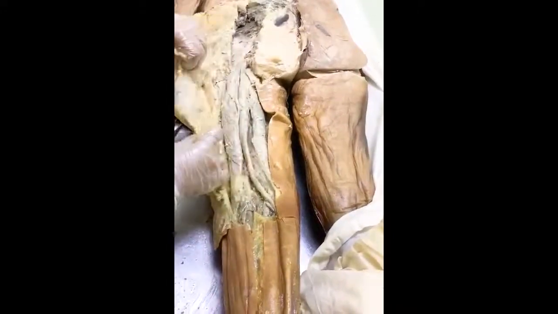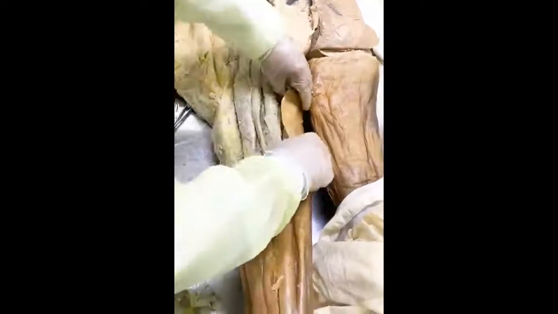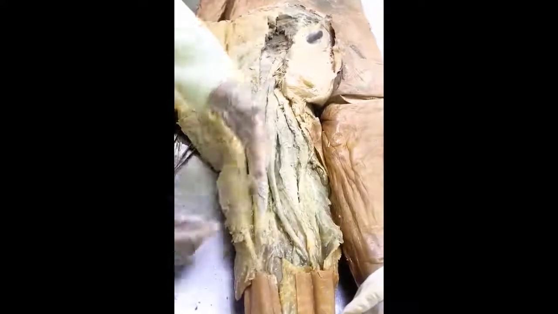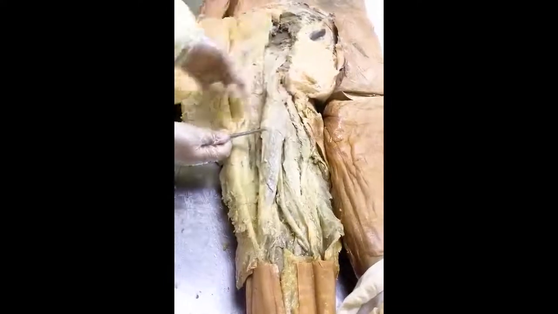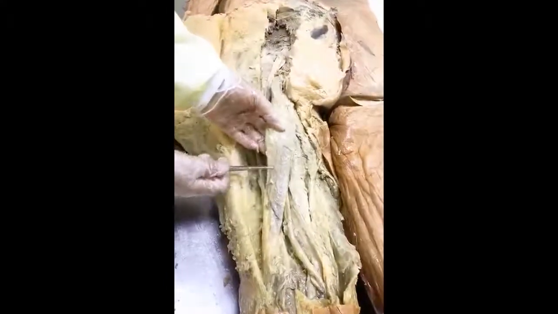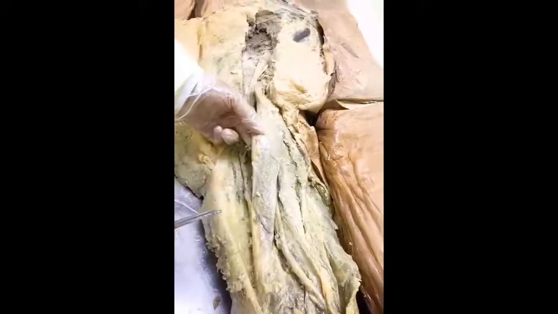Now I'm going to show you the dissection of the back of the thigh, which is called the hamstring group of muscles. The cadaver is in a prone position. We are going to start from lateral to medial. The first muscle to see here is the biceps femoris muscle, and the biceps femoris is the most lateral in the hamstring group.